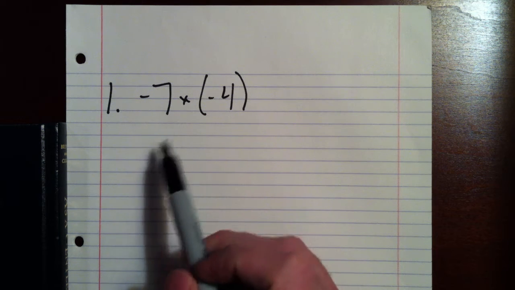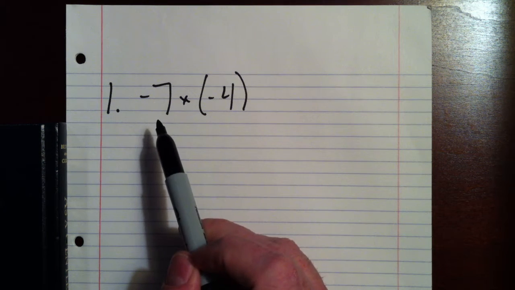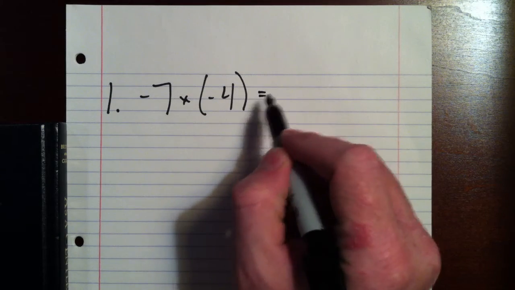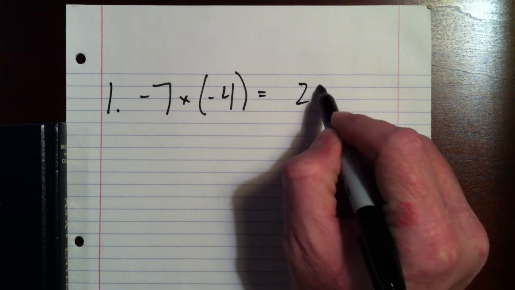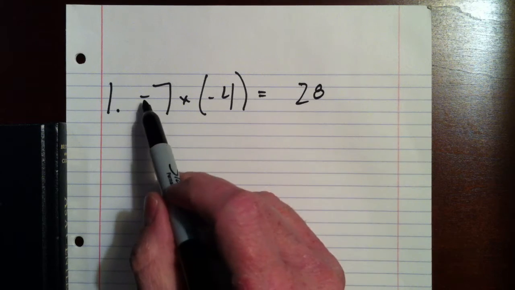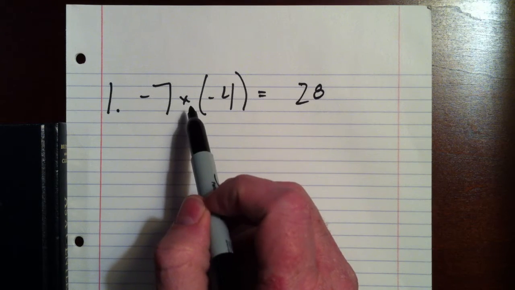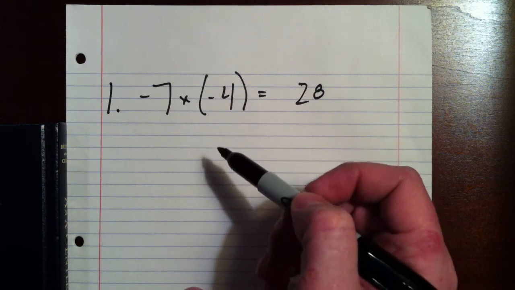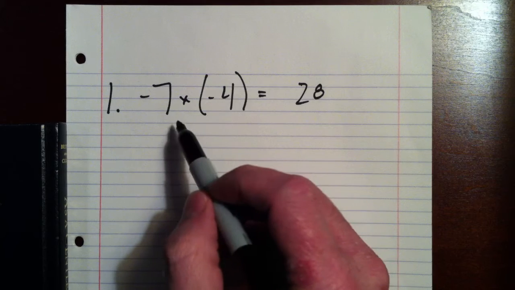Okay, number 1 on our study guide, we had -7 times -4. Well, we can go ahead and multiply the two numbers, and that's 28. And we know here that we have two negatives. Well, we only have room for either 0 or 2. We've already got 2, and we can't take those away. So we know the answer is going to be positive.